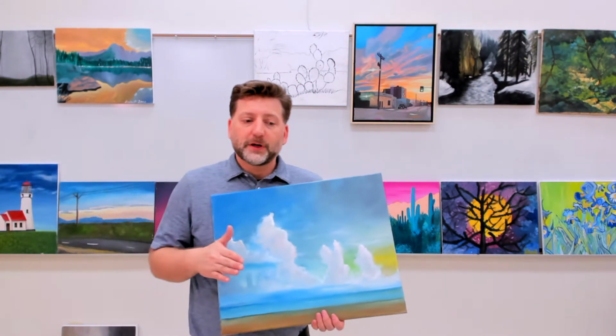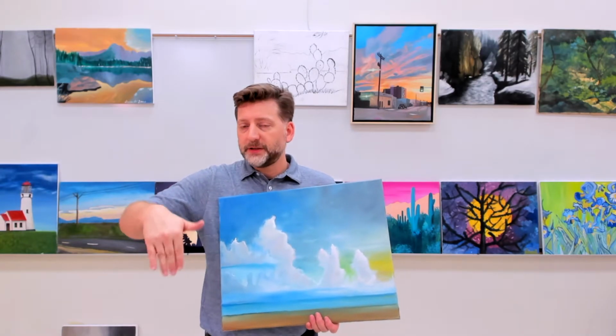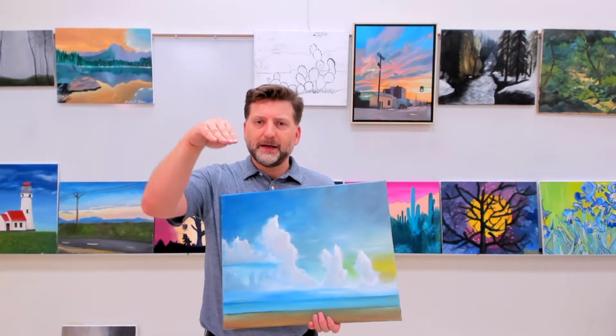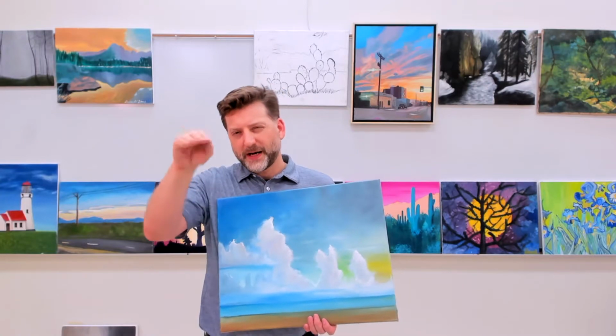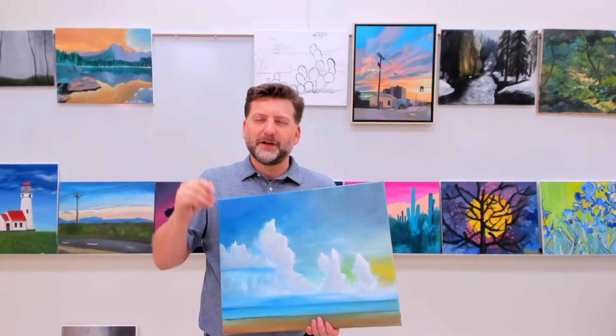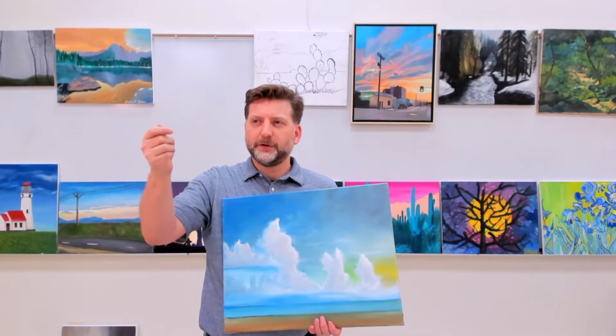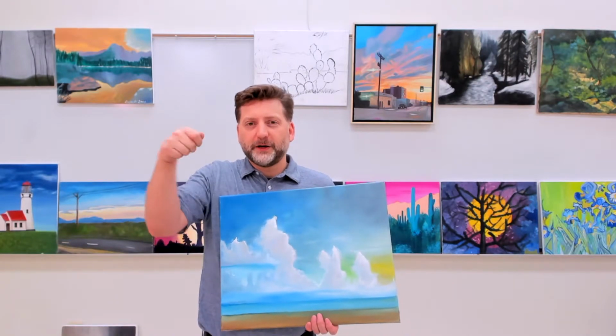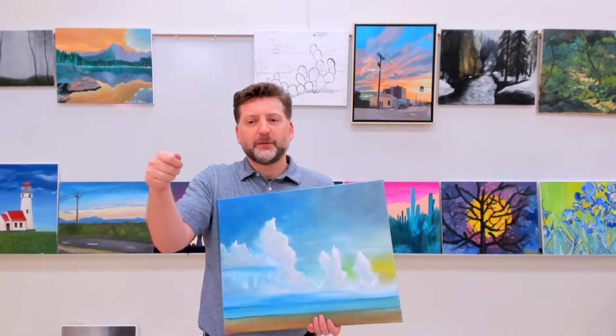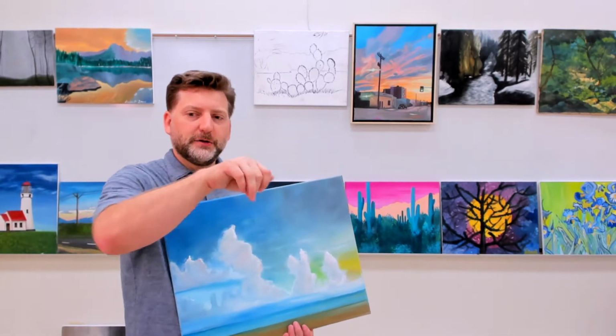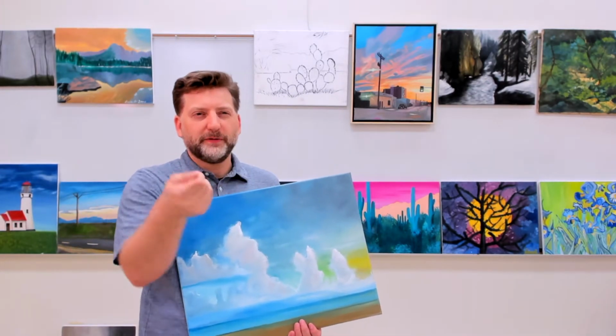And then for your clouds, what you want to do is tip your brush into the white, and the term I use is popping it around. Think of it also as if you are shivering and your hand is moving around a little bit. It's the technique you use in which you want to keep your brush moving around.